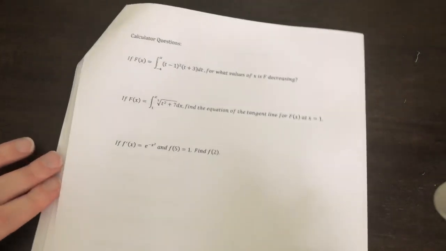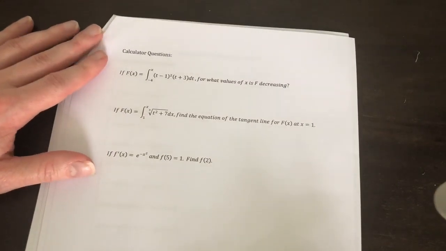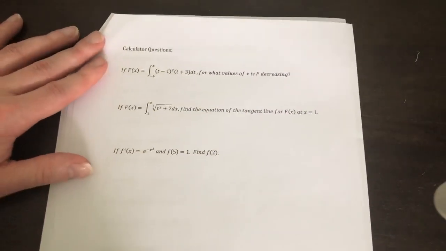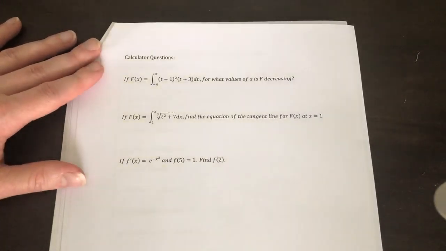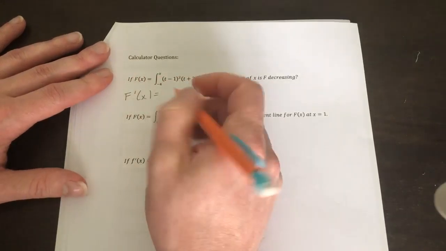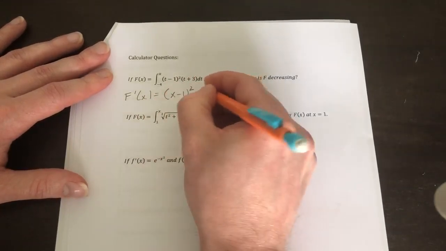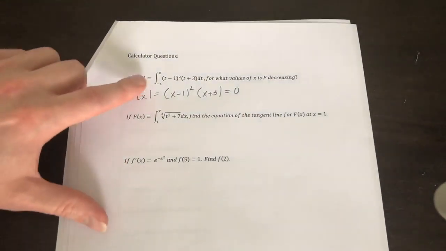Last page, now we're going to do some calculator work. So it says, I want to know for what values of x is the function increasing or decreasing, okay? So this is going to be, it says decreasing in this problem. So the way we tell increasing, decreasing is by taking the first derivative and looking at our number line, just like we did. So if I take the derivative of an integral, I plug in the top limit everywhere there's a t, and then I chain rule it, okay?